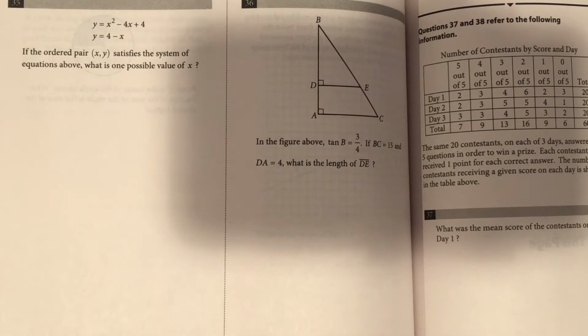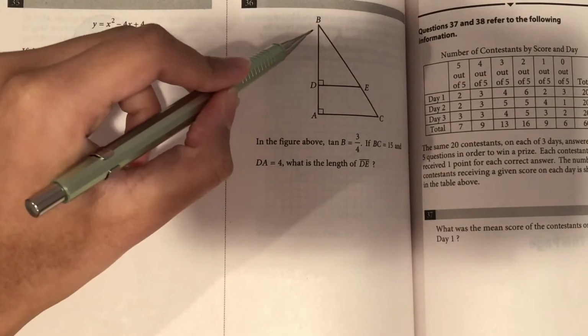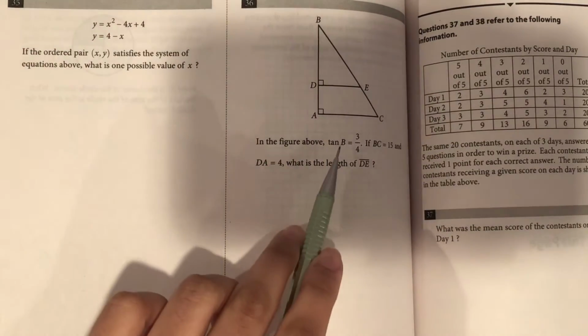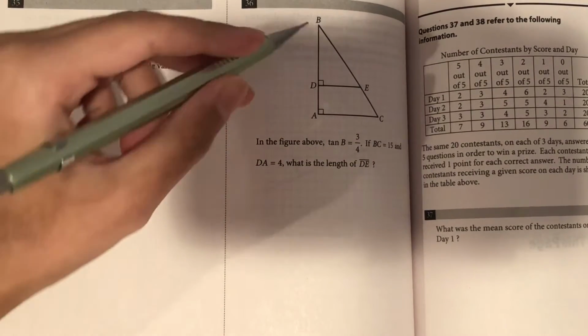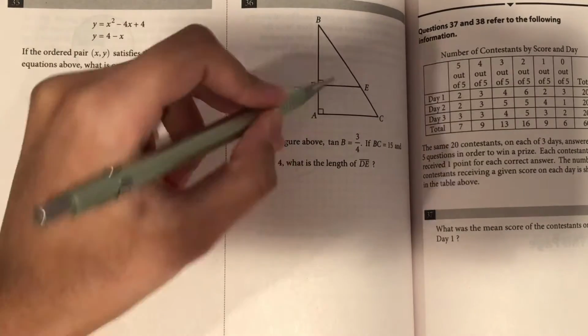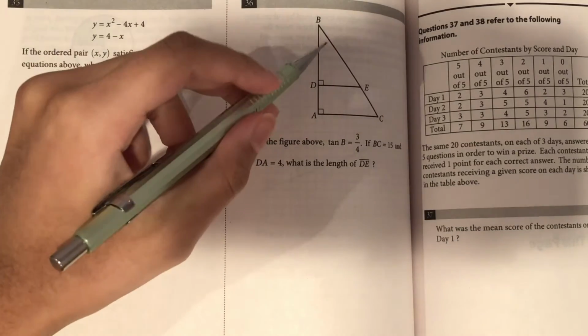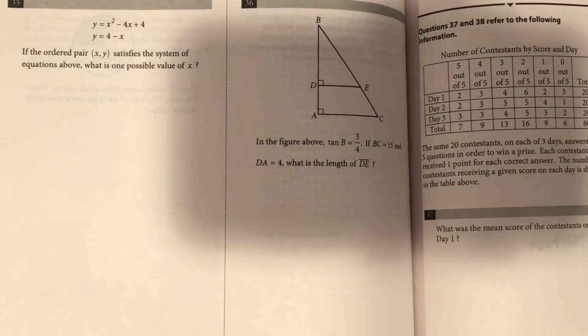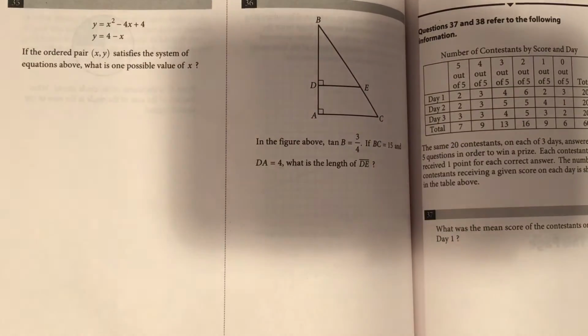We know from one of the theorems from geometry that if you split a triangle into two and you have a trigonometric ratio for one of the angles that both of the triangles share, those two triangles are similar. So these two triangles, if you don't know what I'm talking about, triangle BDE and BAC, are similar.